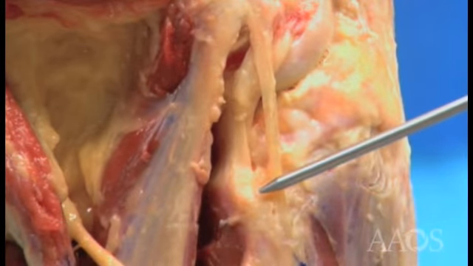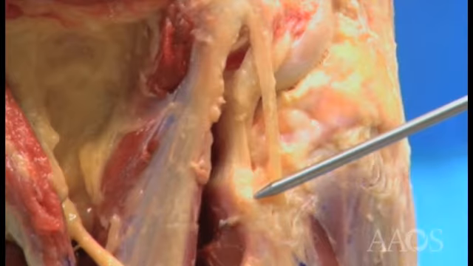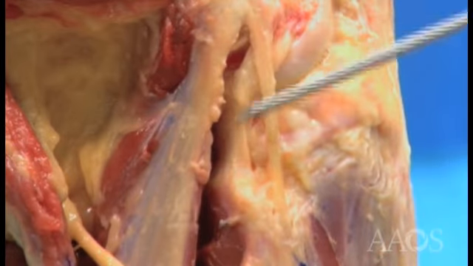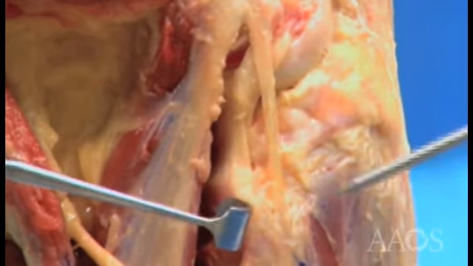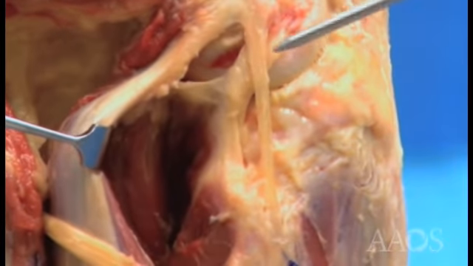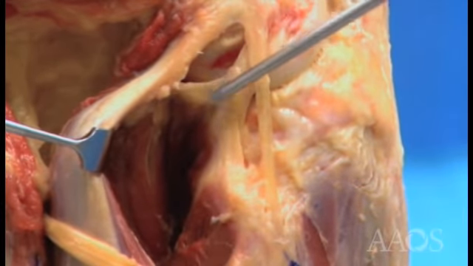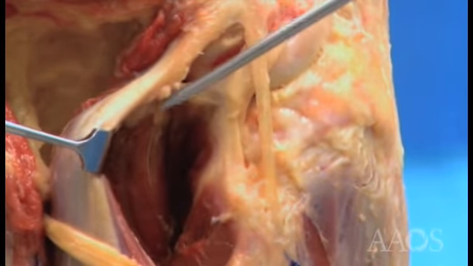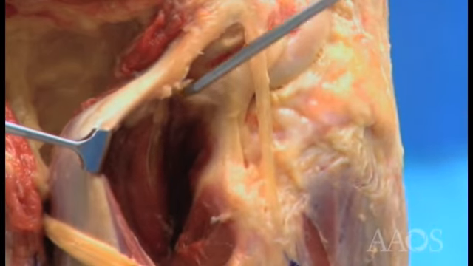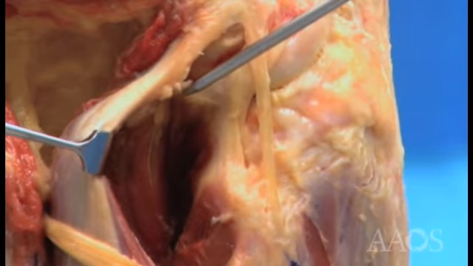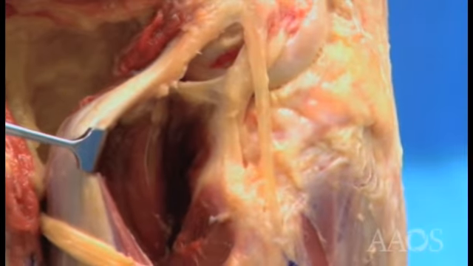An important landmark is the lateral head of the gastrocnemius, which is on the left of your screen. The lateral head of the gastrocnemius is commonly spared even in severe posterior lateral knee injuries, thus can be an important landmark when doing a repair or reconstruction. Note that it is very adherent to the posterior capsule of the knee.